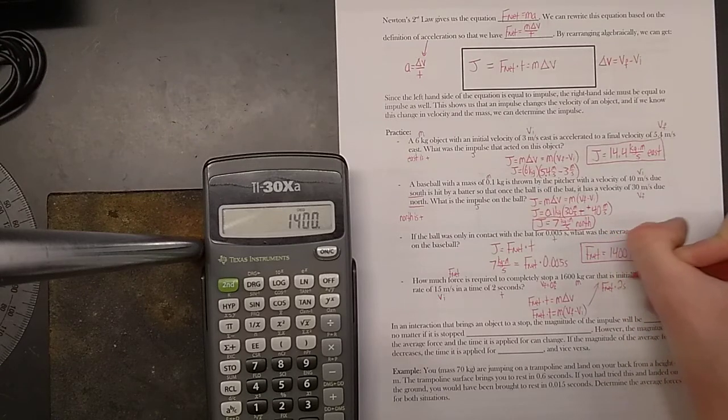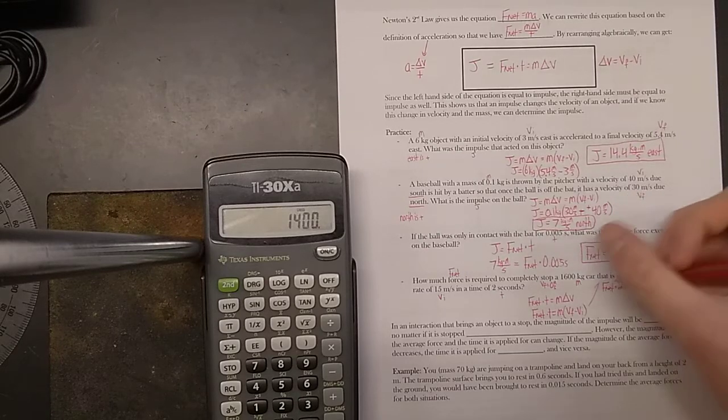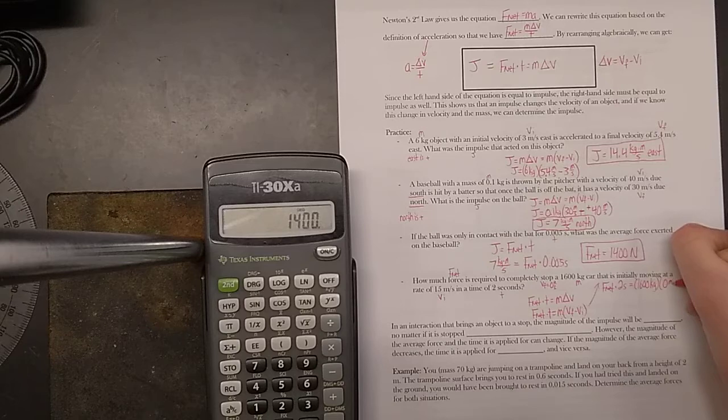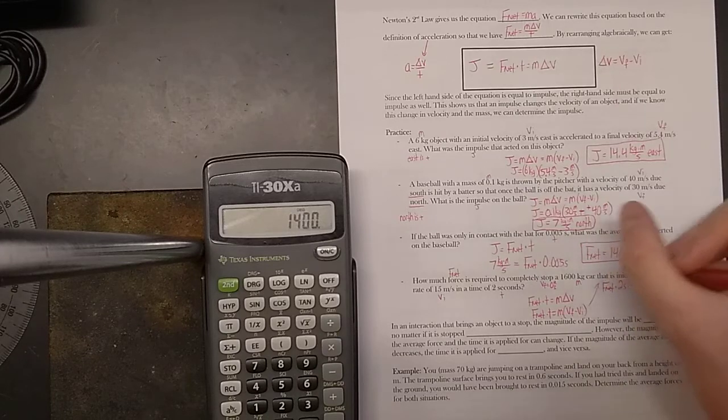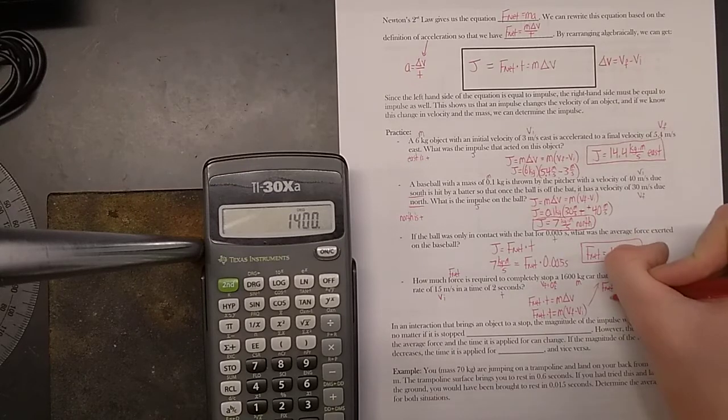We have a time of 2 seconds. We have a mass of 1,600 kilograms. And we have a final velocity of 0 meters per second. Please put units there. And an initial velocity of 15 meters per second. Some people might want to put 15 minus 0. Think about what the final and initial velocities are. It's stopping. That means the final velocity has to be 0. The initial velocity is 15. So we're getting a negative change in velocity. That makes sense. It's coming to a stop.